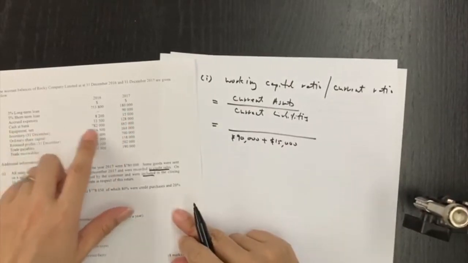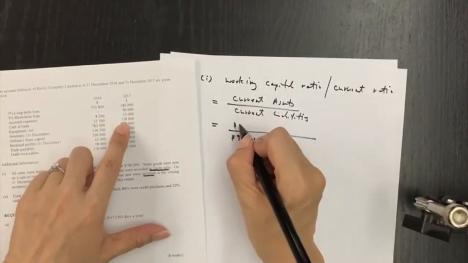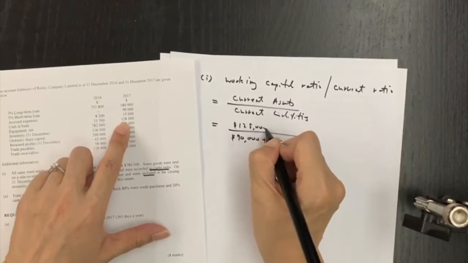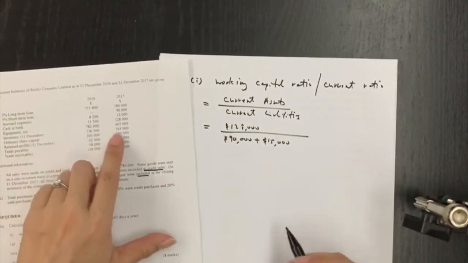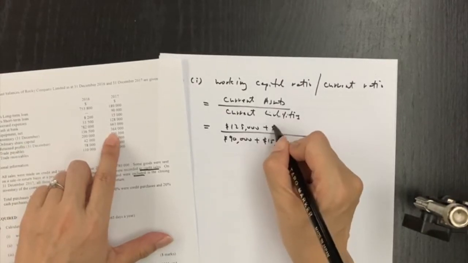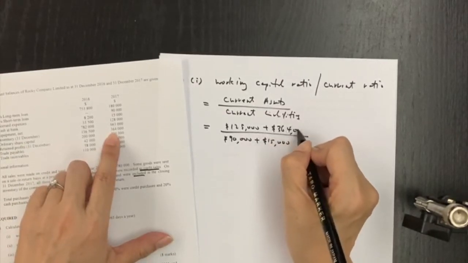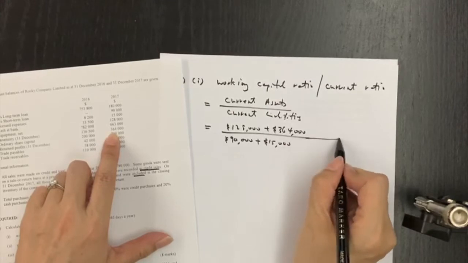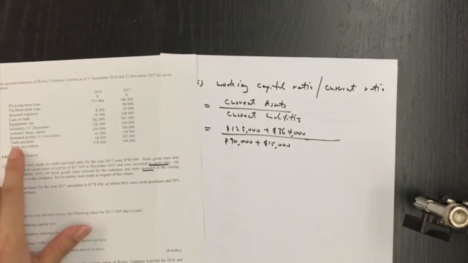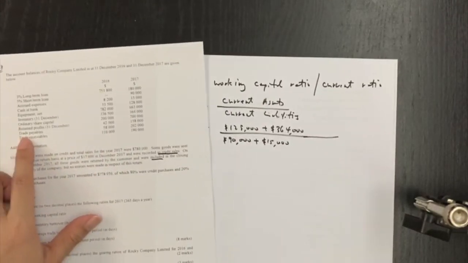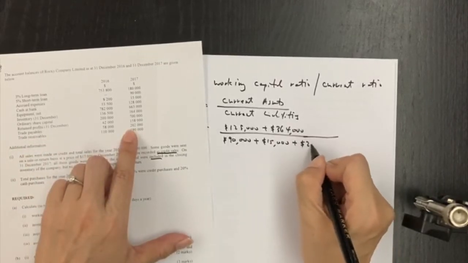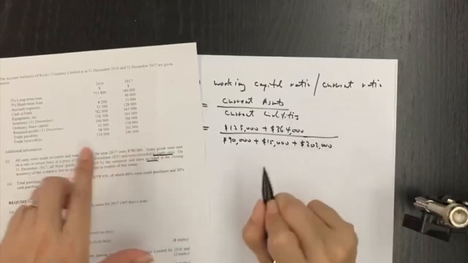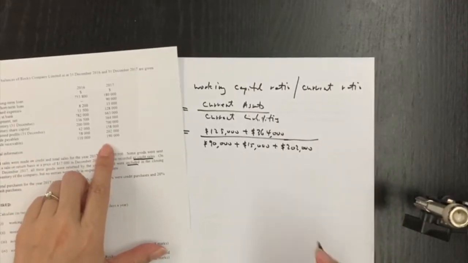Next I have cash at bank, which is current assets, 128,000. Next, equipment is non-current assets, and closing inventory is current assets, so 364,000, like that. Then retained profits are not relevant. Trade payable is a current liability, so I put it here. And trade receivable is current assets.